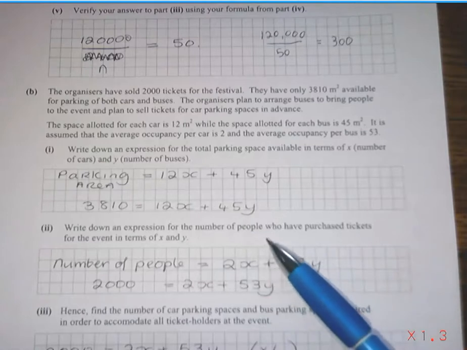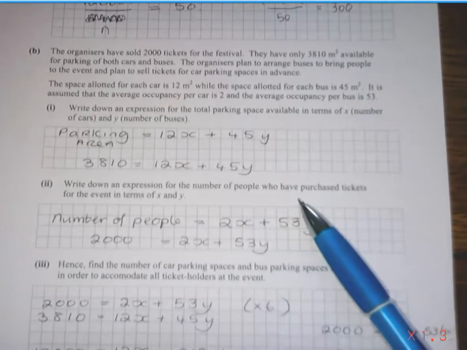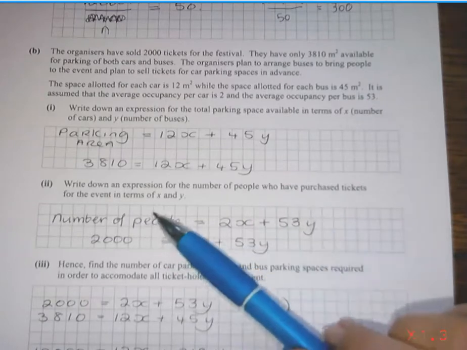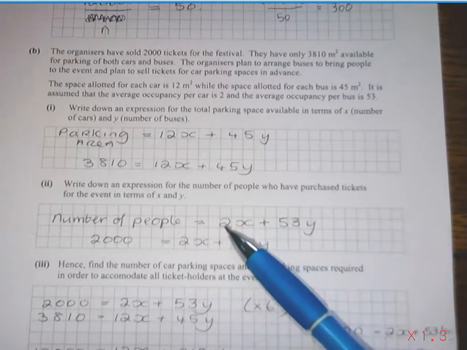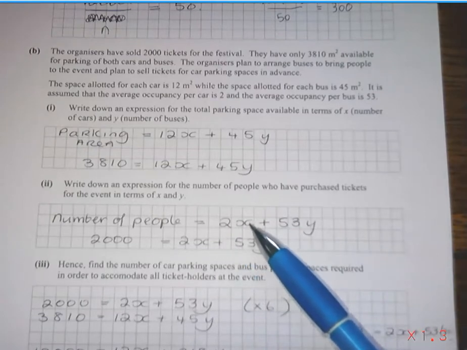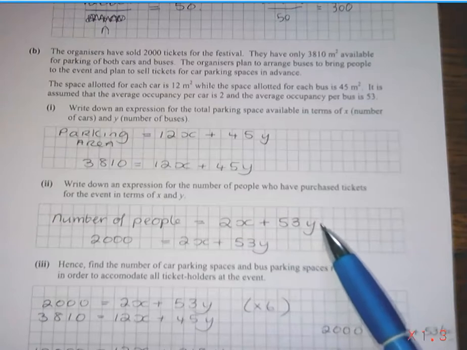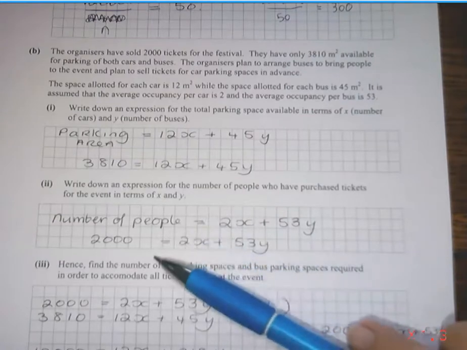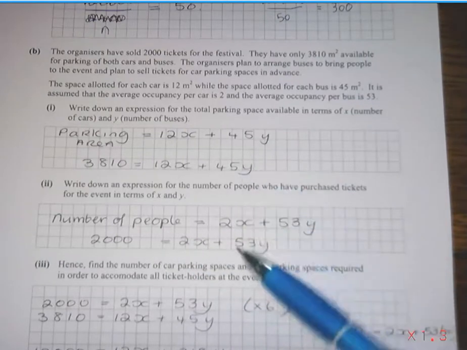It then asks you to write an expression for the number of people who purchase tickets in terms of x and y. So the number of people who purchase tickets is equal to 2 times x, if you're going with a car, plus 53 times y if you're going with a bus. In the question it told you had sold 2,000 tickets, so you've got 2,000 is equal to 2x plus 53y, so they are your two equations.